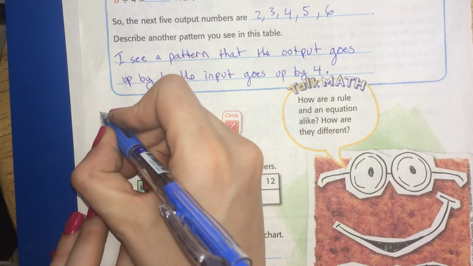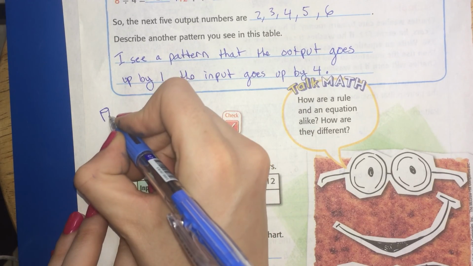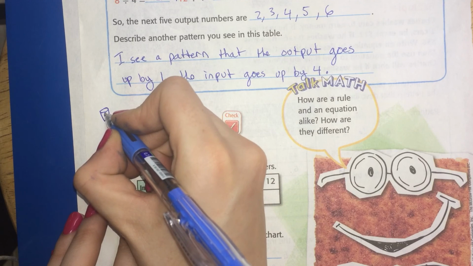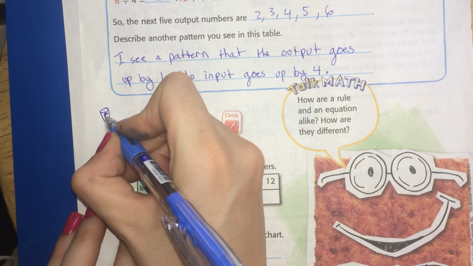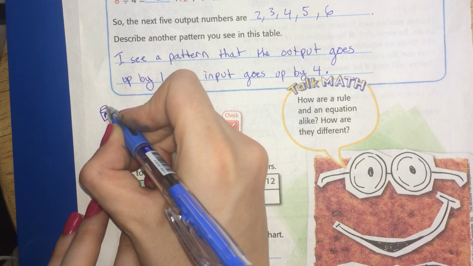Okay, and now for our little picture drawing. Let's draw a cup of hot cocoa. I was trying to draw a candy cane on there for Christmas, but, and a little straw. Nice.